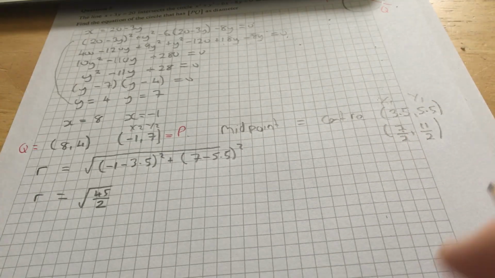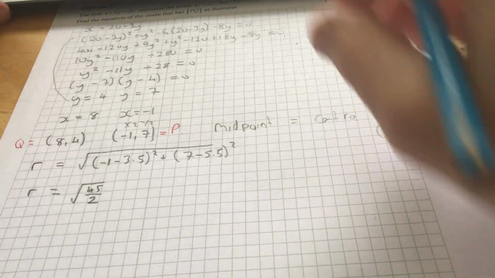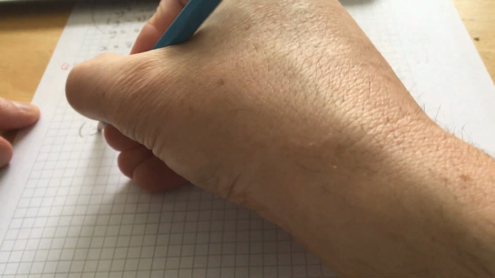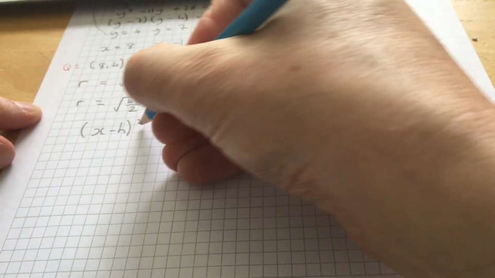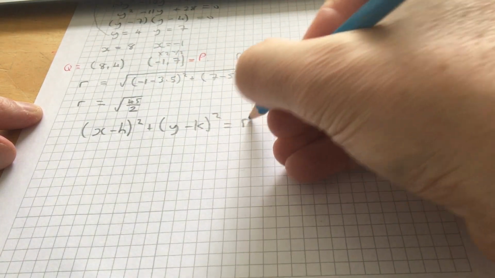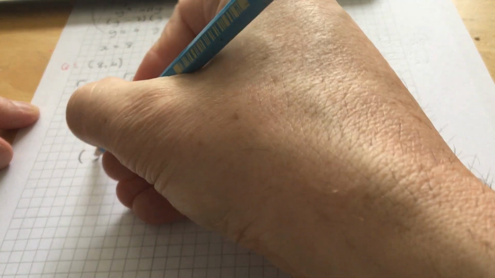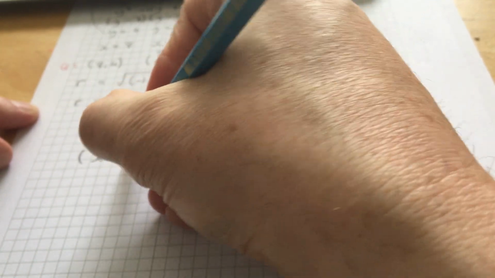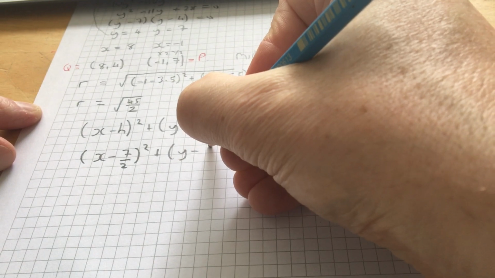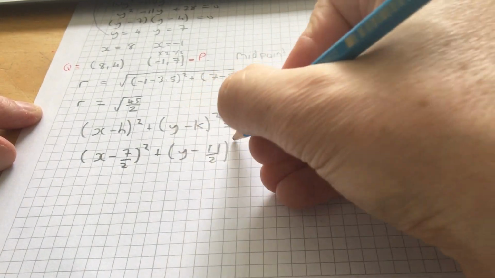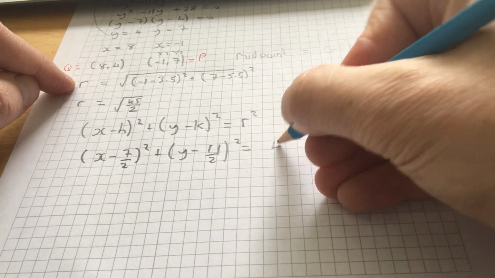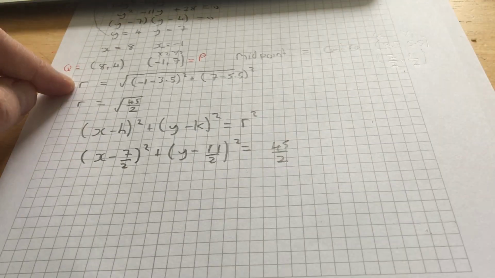Okay. Now then, find the equation of the circle. It doesn't actually ask for any specific way, so remembering that h and k are the centre. So (x minus 7 over 2) squared plus (y minus 11 over 2) squared equals the radius squared, so when you square that, the square root removes, and that's your answer.